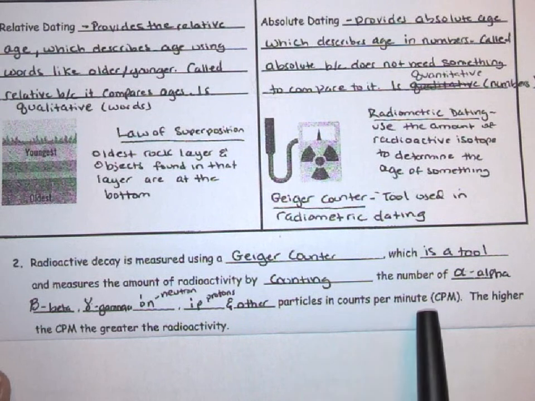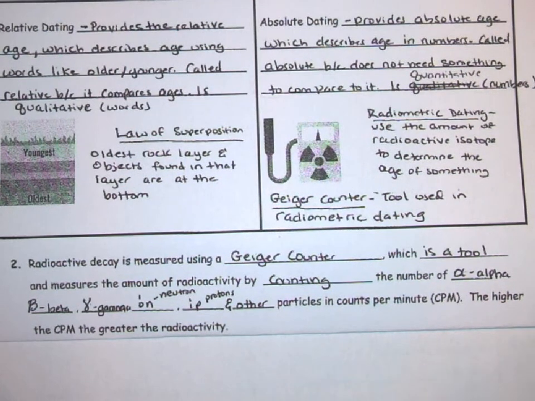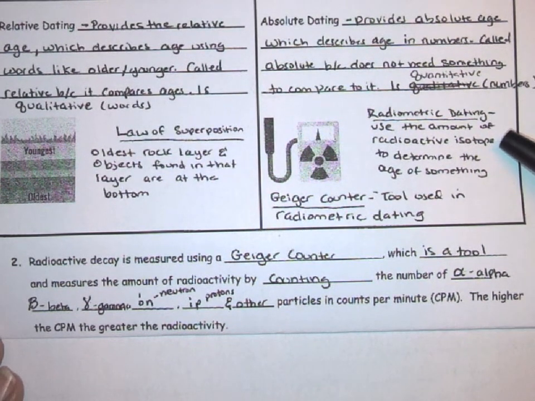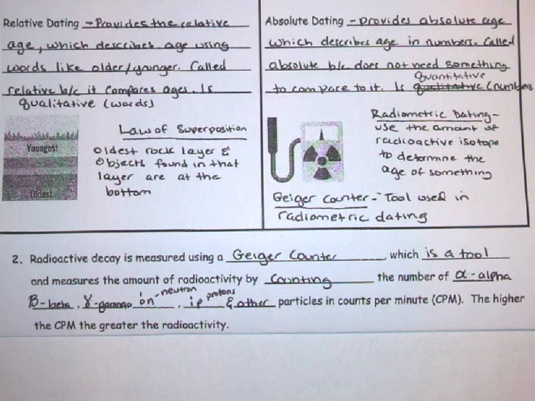It counts the particles in counts per minute. The higher the count per minute, the greater the radioactivity. If it has a large amount of radioactivity, that means you have a lot of radioactive isotope remaining, and so that object is young. But if it has only a little bit of radioactivity, then you have fewer. All right, so this is the part of the notes that you should have. Again, if you need to, pause the video and copy the notes down.